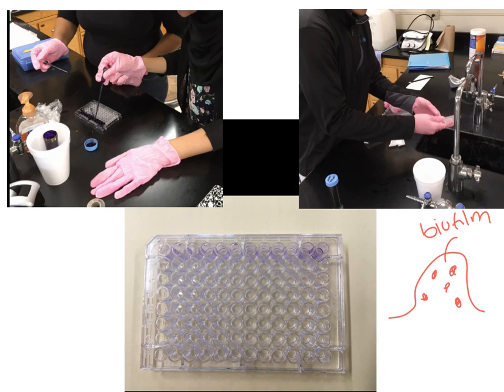Then, shown in this top left picture, we fill all of the wells that we used with a dye called crystal violet. The crystal violet will then bind to any bacteria and any biofilms that are stuck to the sides of the wells. So each well is a little hole, and there might be some biofilm growth on the side of it.